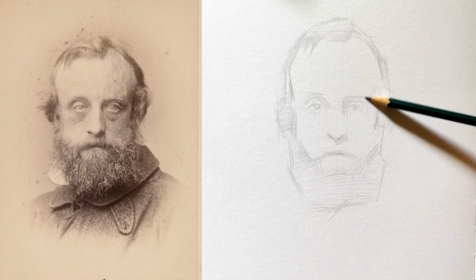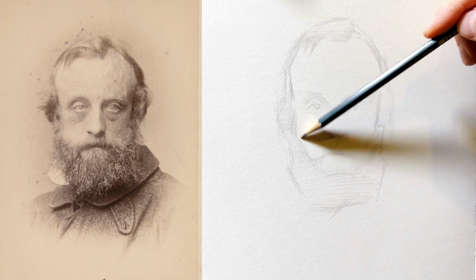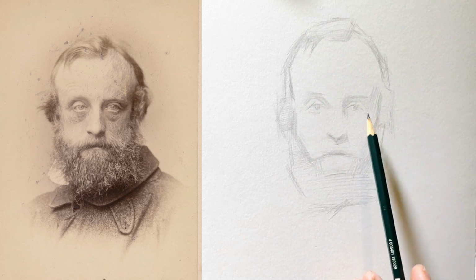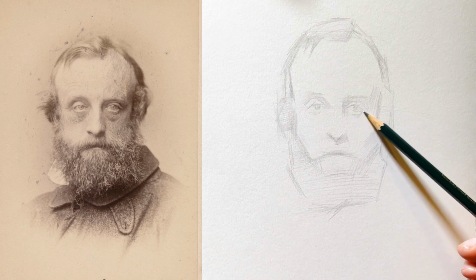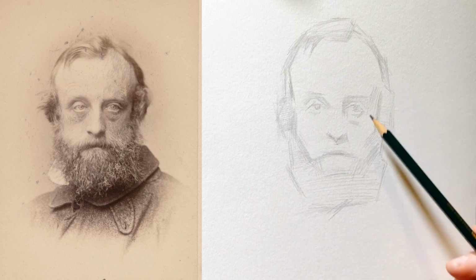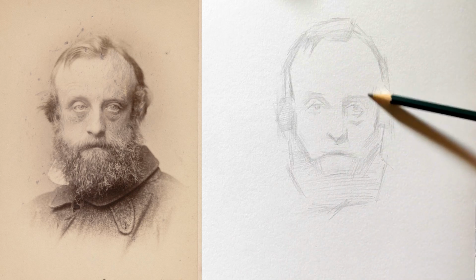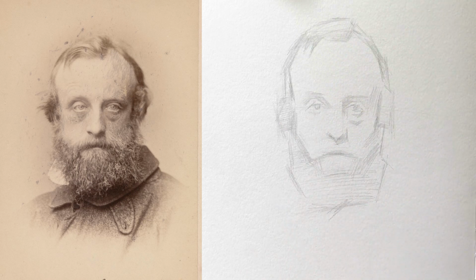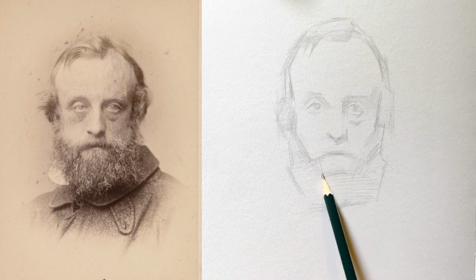And give a little bit of the sense of the right hand side of the face being in more shadow than the left. So you can start to give a little bit of a sense of that as well. But on the whole, not unhappy with how it's taking shape. Still limiting myself to just this very loose holding of the pencil.